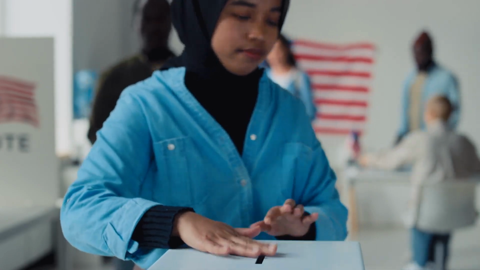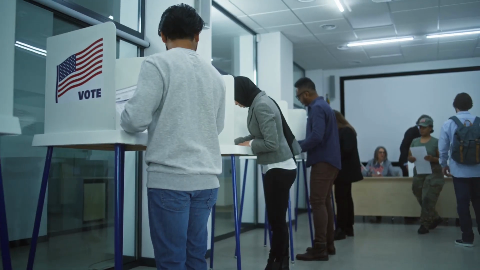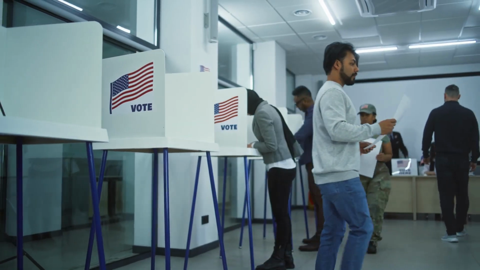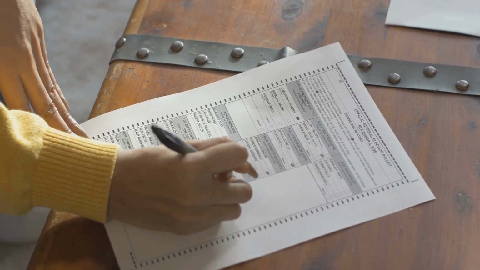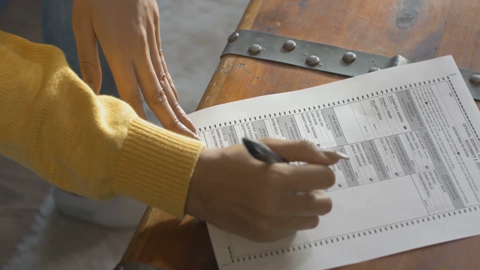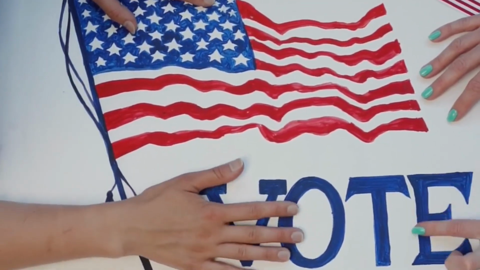Section 7. Ballot initiatives and referenda. Power to the people. In addition to voting for candidates, citizens in some states can also directly vote on laws and policies. This is done through ballot initiatives and referenda. A ballot initiative allows citizens to propose a new law or amendment to the state constitution. If enough citizens sign a petition, the initiative is placed on the ballot for voters to decide.